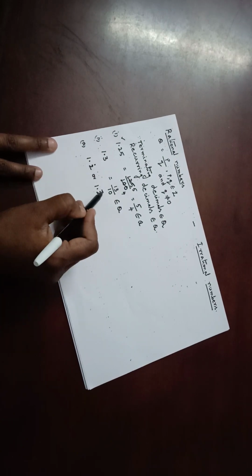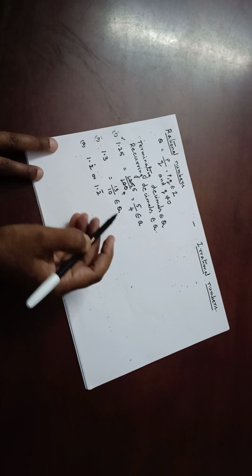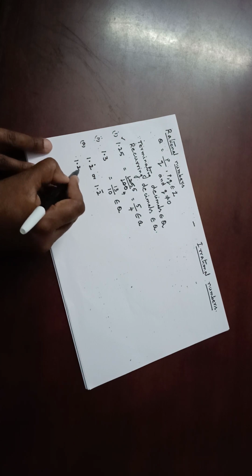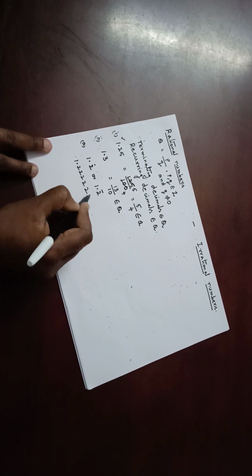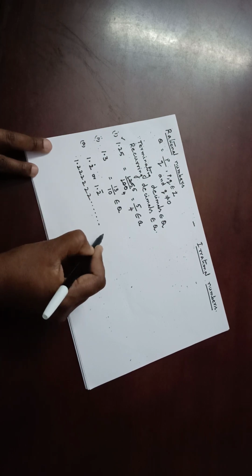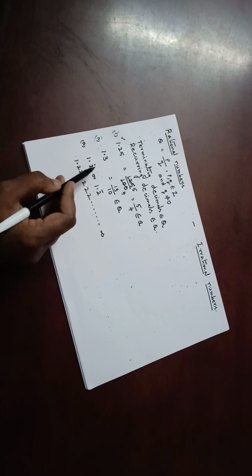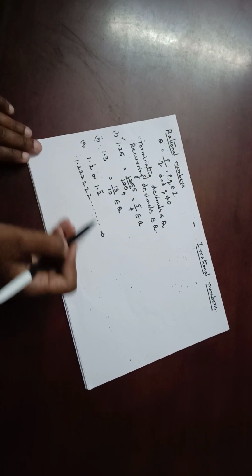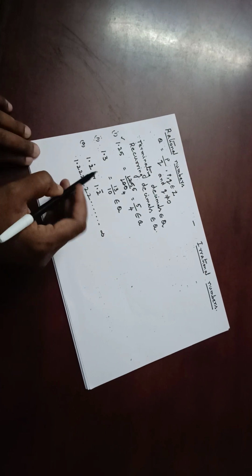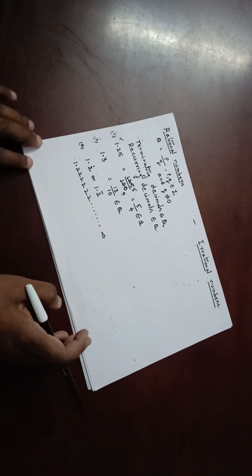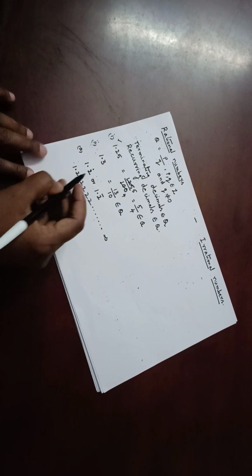The dot or bar denotes this number is recurring. 1.2 dot means 2, 2, 2, 2, 2, infinite times, and you don't know how many. So 1.2 dot means 1.22222. How does this recurring decimal belong to the rational number set? See how to solve this problem.